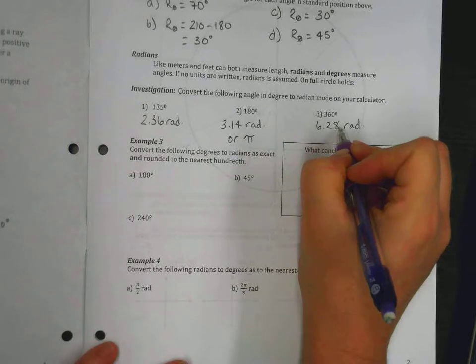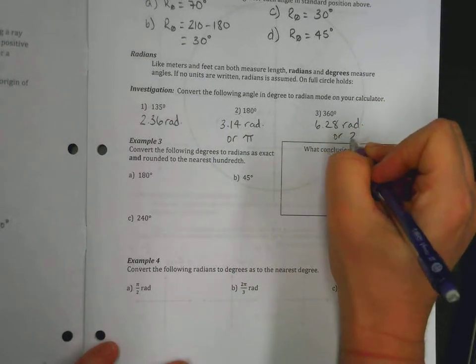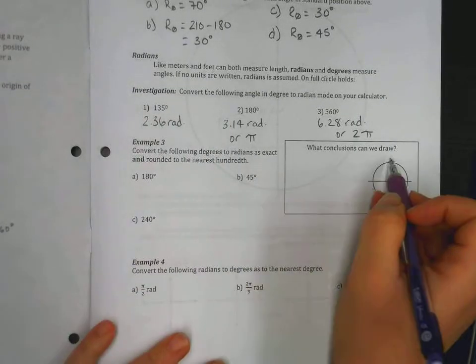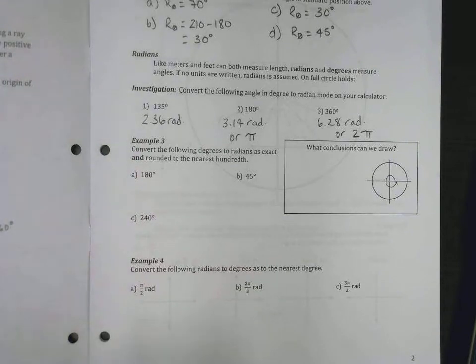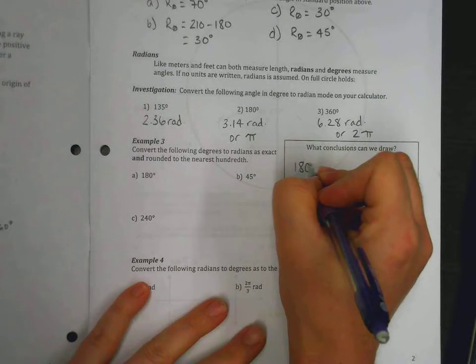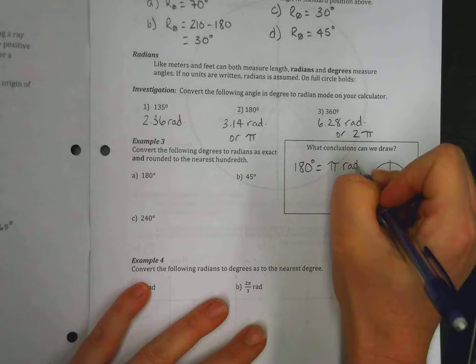So the conclusion that we should be making is technically when we talk about radians, radians is actually a relationship in terms of pi of our degree angles. So in conclusion, 180 degrees is equivalent to 1 pi radians. So remember, pi is a number. It's just like 3.14, but we use the symbol pi to represent that number.